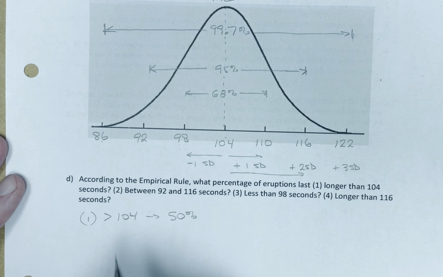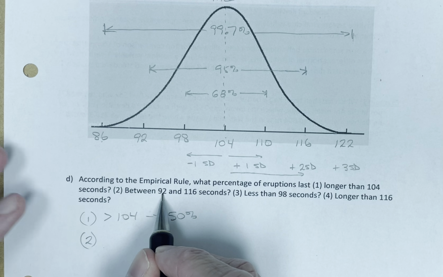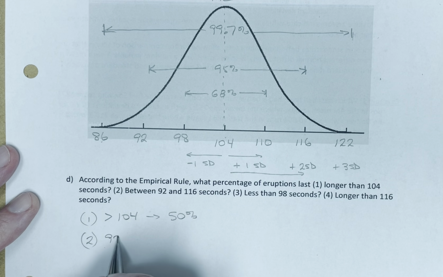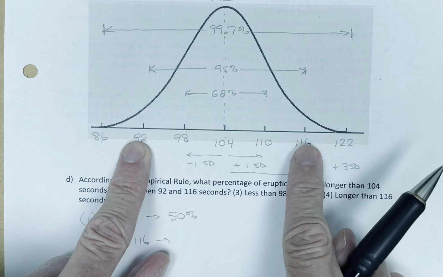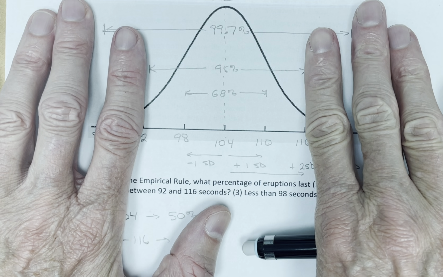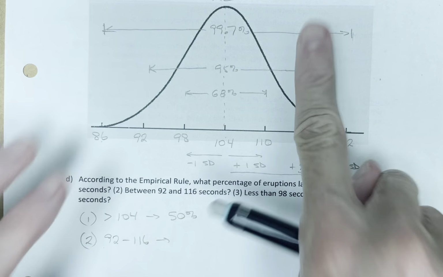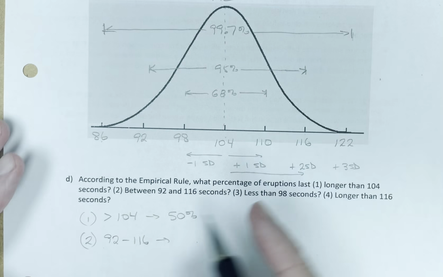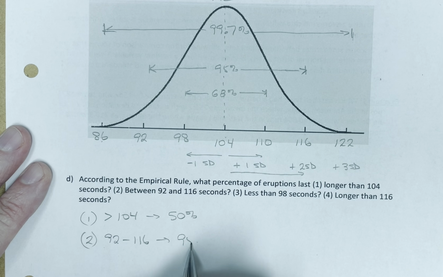How about number two? Between 92 and 116. So from 92 to 116, that goes from here to here. Well, that goes right with our rule. That's 95%. 95% of the eruptions last between those two.